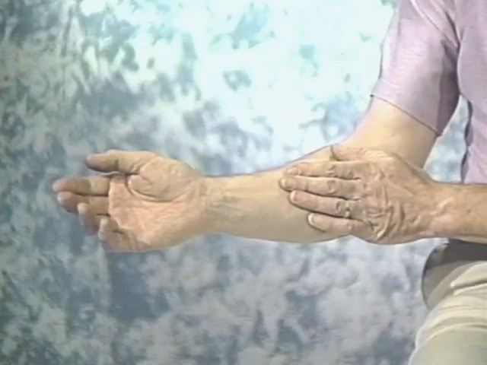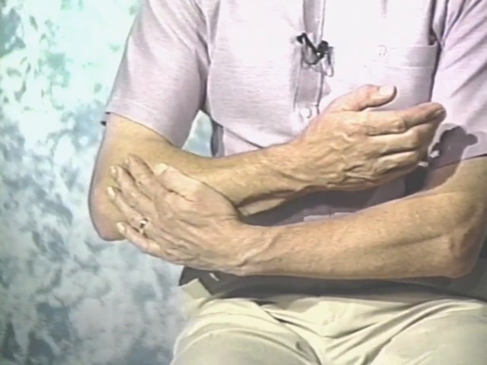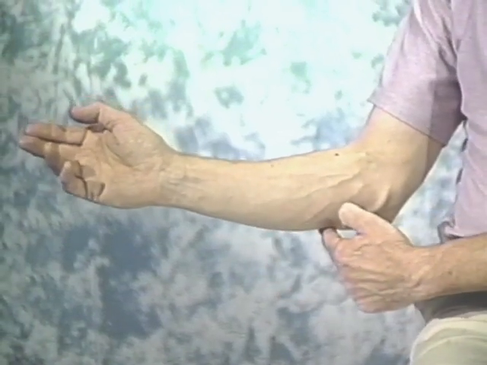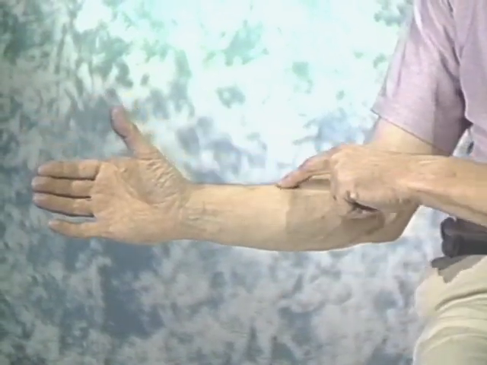This is the flexor aspect of the forearm, and this is the extensor aspect. This is the ulnar side, and this side with the thumb on it is the radial side.